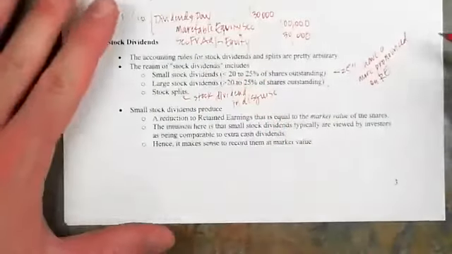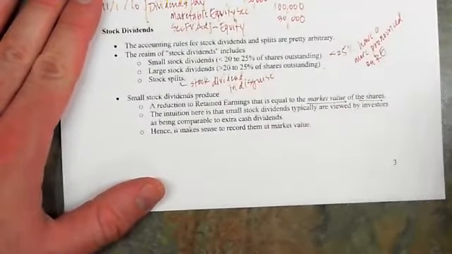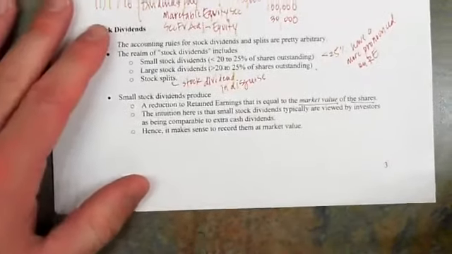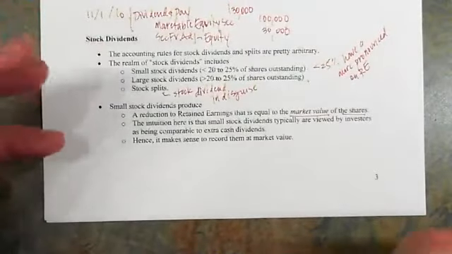So a small stock dividend is going to provide a reduction to retained earnings equal to the market value of the shares. The intuition is that small stock dividends are typically viewed by investors as extra cash dividends.